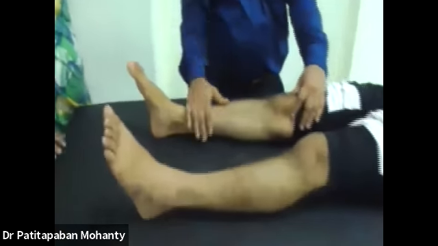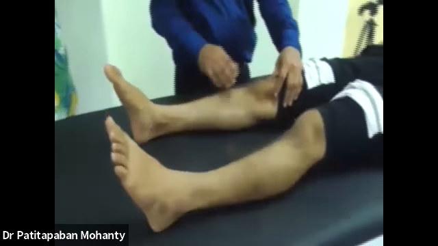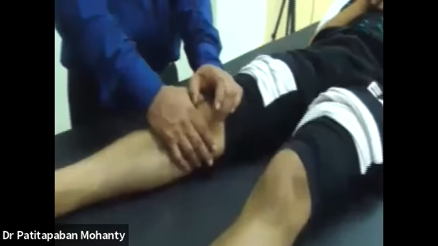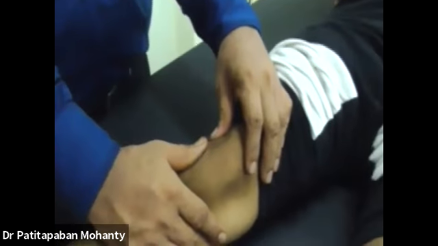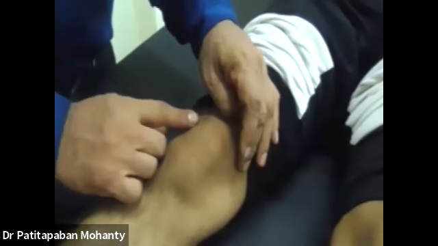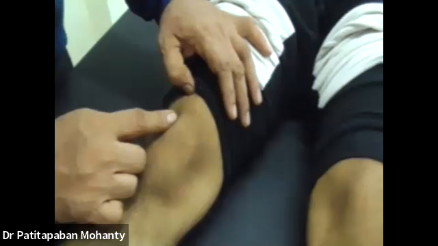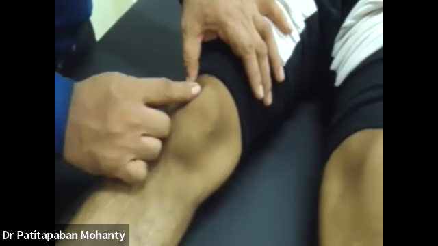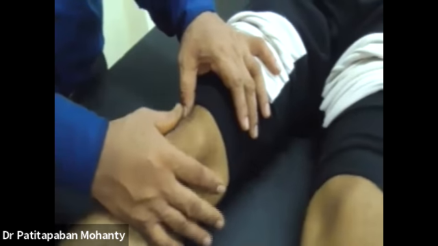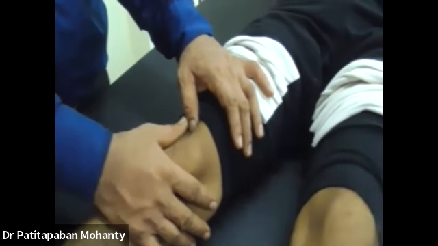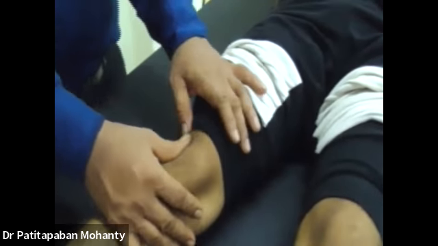Then we go for the patella. Tibiofemoral osteoarthritis is almost always associated with patellofemoral osteoarthritis. So we give patellar mobilization. I was telling you, the lateral patellar retinaculum is tight, and the medial patellar retinaculum is chronically fibrosed, so patellar mobilization is required.